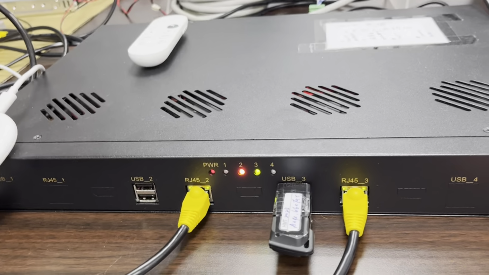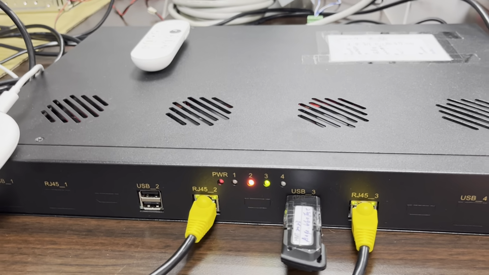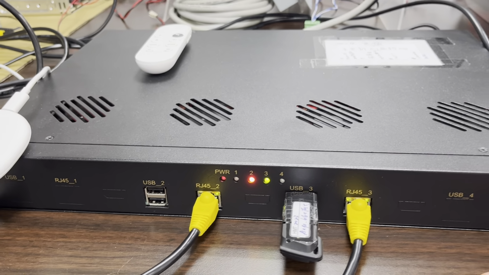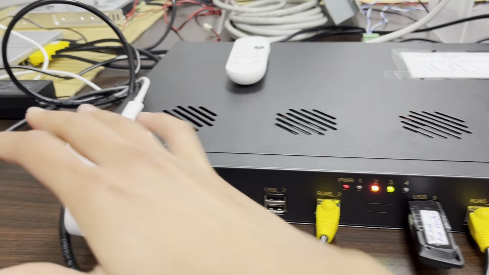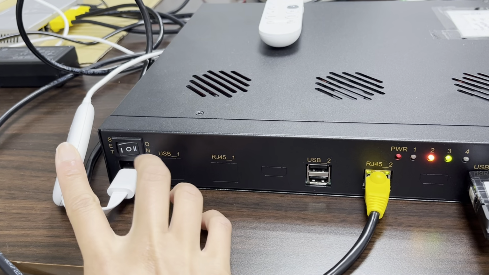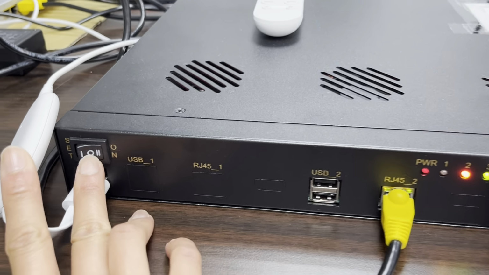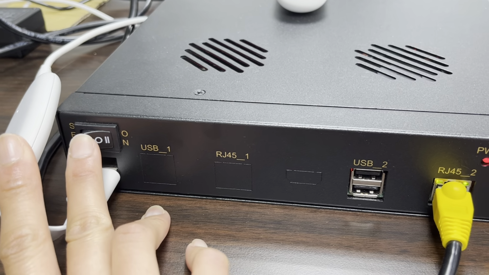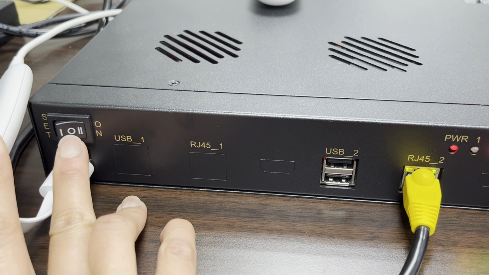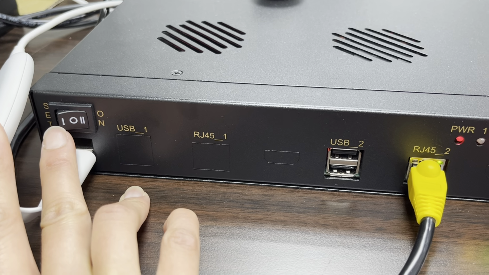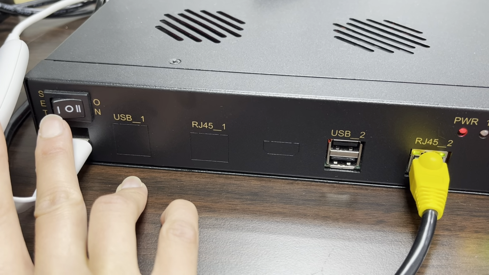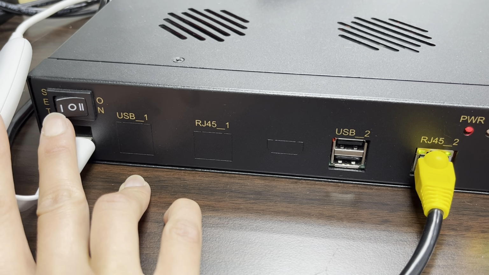Okay, so right now I quickly share with you all the functions of this streaming server. First, this is the power switch of the model. When you switch to the middle, then it's power off. If you switch to the left, then it's going to enter the setting mode.